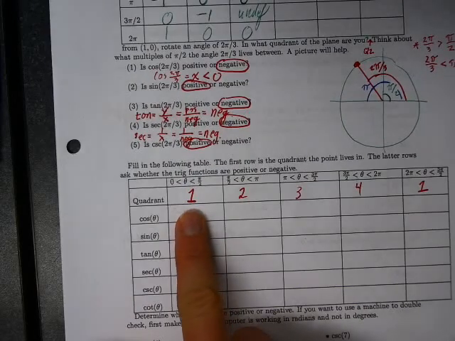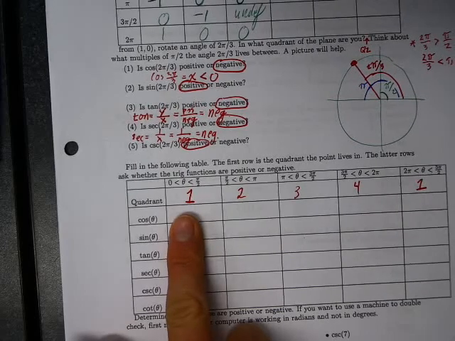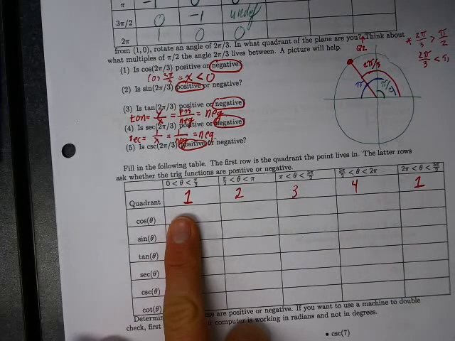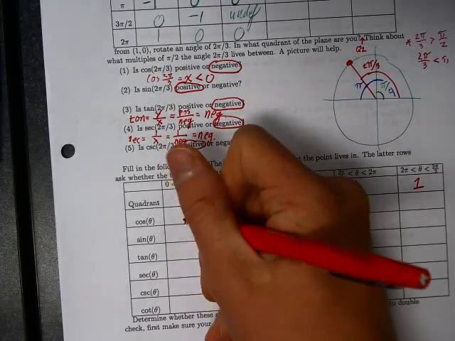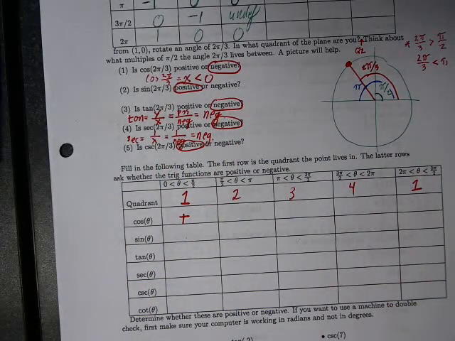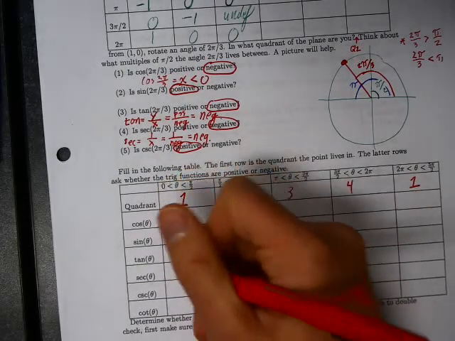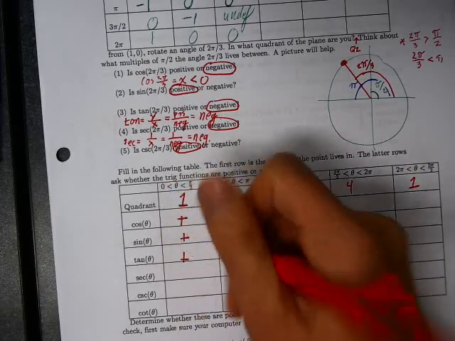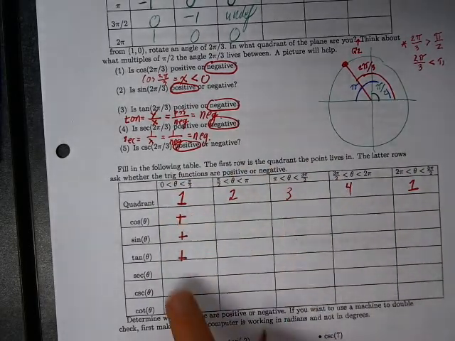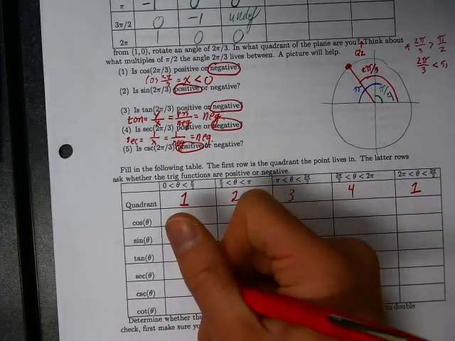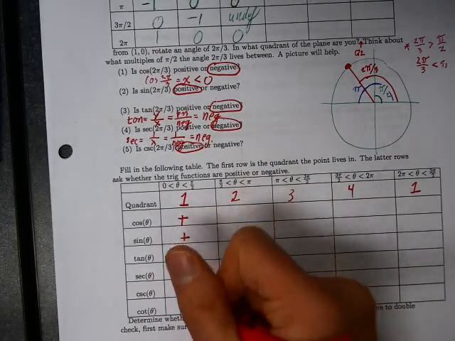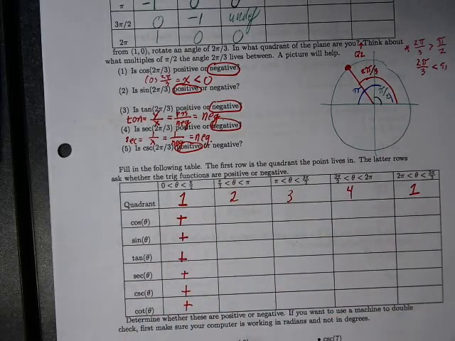In quadrant 1, is the x coordinate positive or negative? So is cosine positive or negative? Plus is easier to write than the word positive, so I'll just write a plus symbol. So cosine is positive. In quadrant 1, is y positive or negative? So is sine positive or negative? How about tangent? Positive, because it'll be y divided by x, positive divided by positive. Secant? Cosecant? Cotangent?